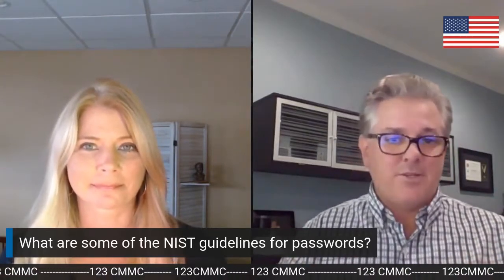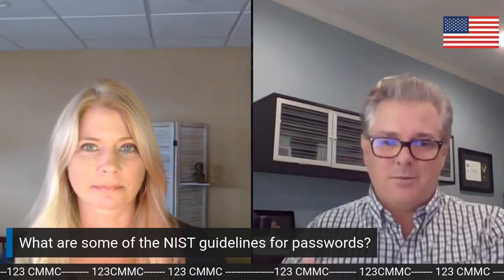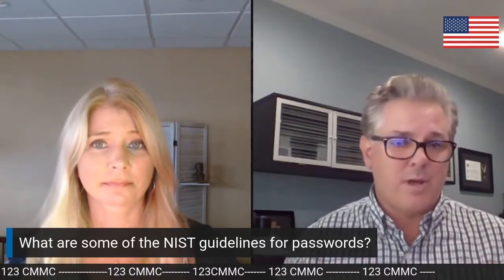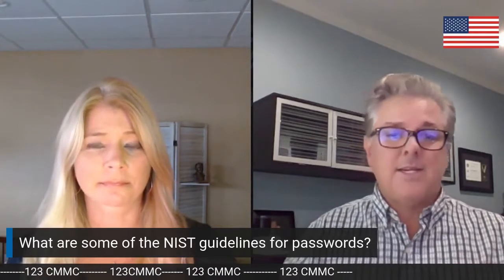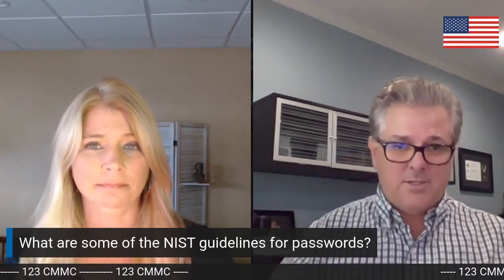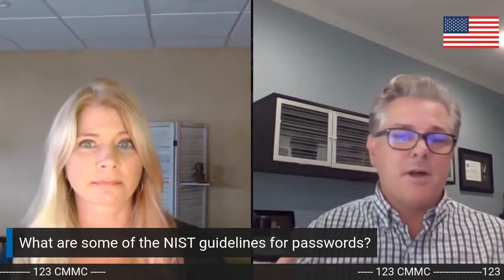Now the recommendation is to change it at least annually, or if there's been a situation where you think your password may have been compromised, and instead to go with longer passphrases and still add complexity.